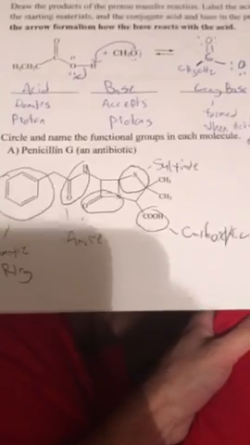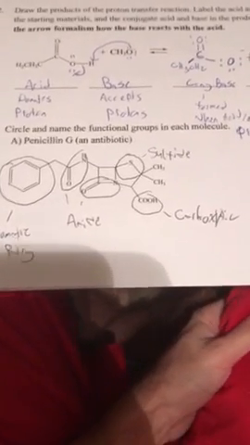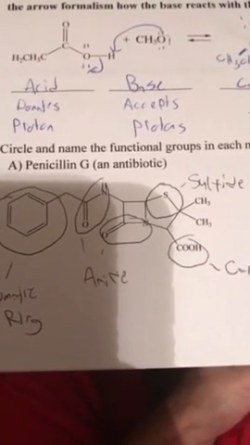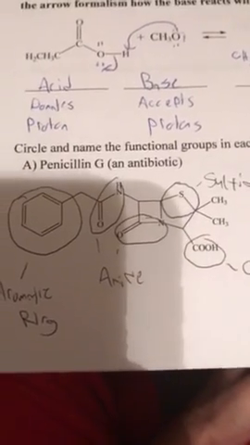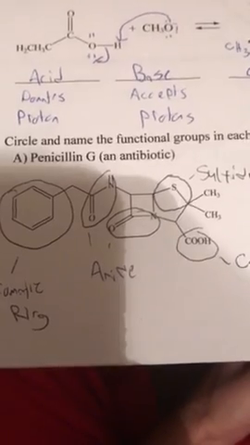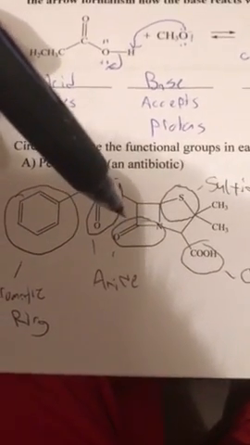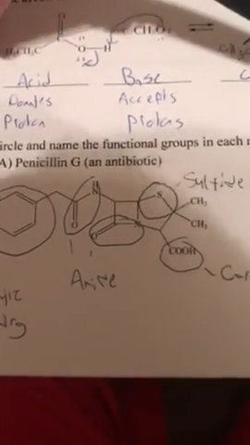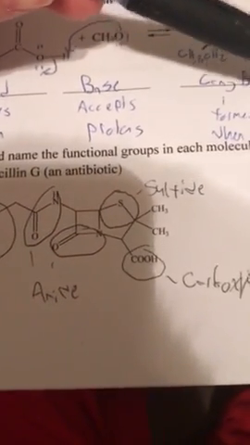All right, number 3. Circle and name the functional groups in each molecule. This is for penicillin, kind of an important antibiotic. So we have the aromatic ring. Things to remember with these functional groups is just remember the bonds. So for the aromatic ring, it's a phenyl identity. The two amides here, kind of important to point here and here. You gotta remember it's a CONH bond there. And then with the sulfide here, it is an SR bond.